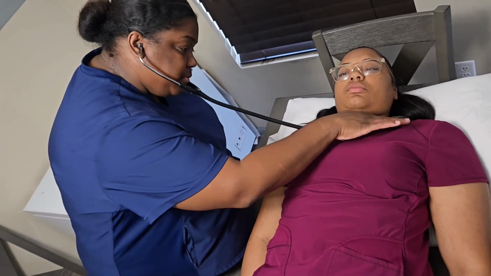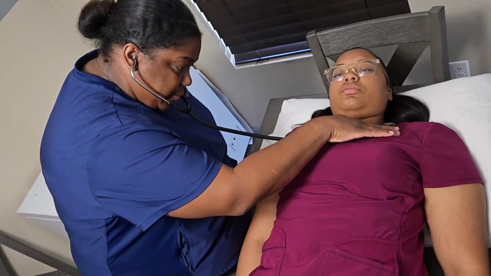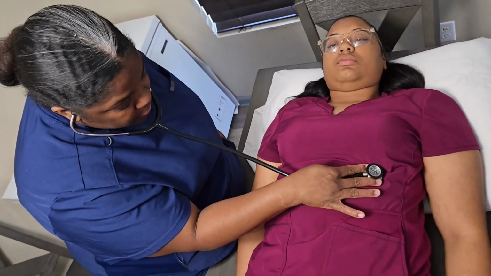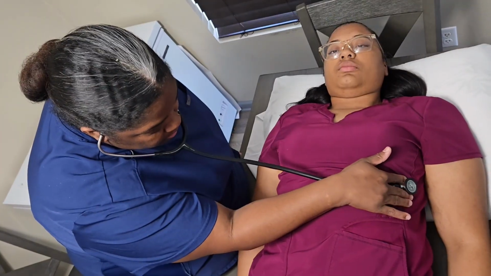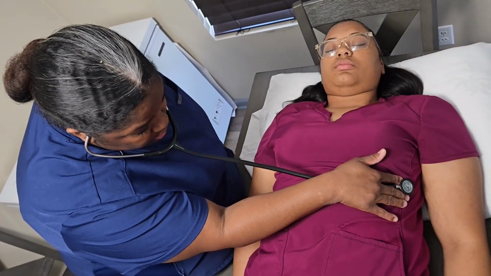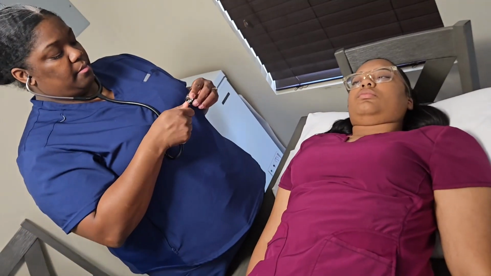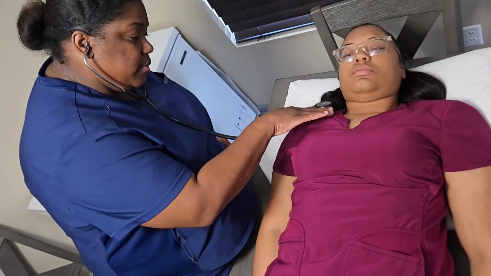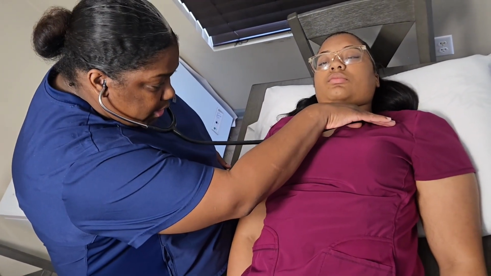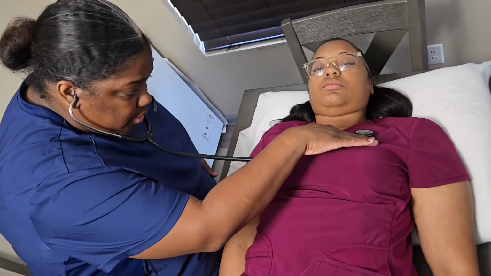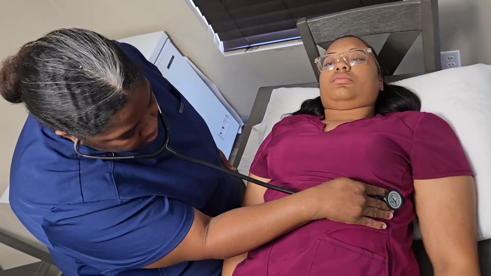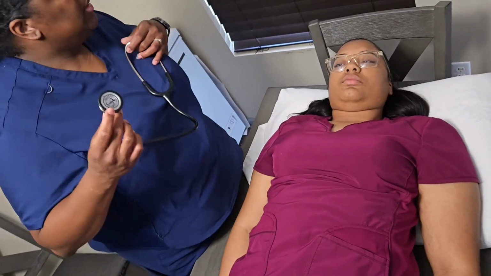Aortic, pulmonic, Erb's point, tricuspid, mitral, also known as your apical. Now I'm going to use the bell of my stethoscope. Aortic, pulmonic, Erb's, tricuspid, mitral, also known as the apical pulse.